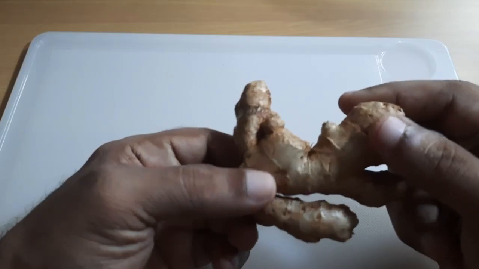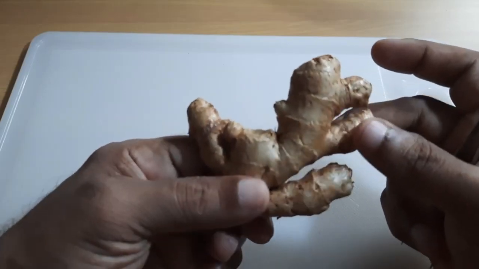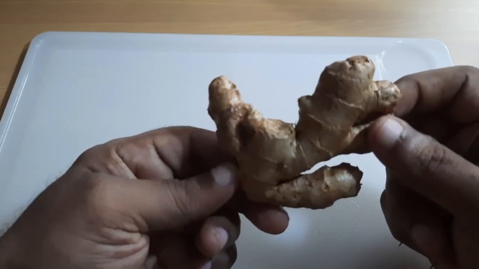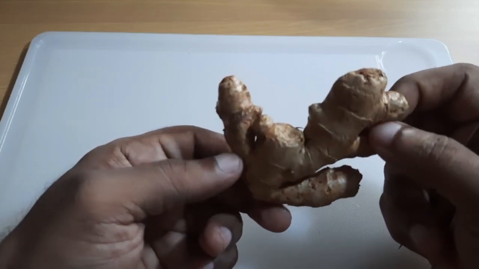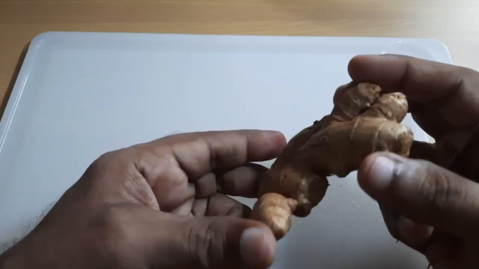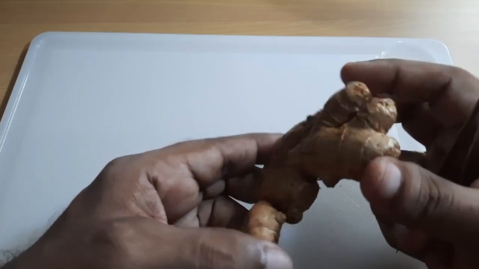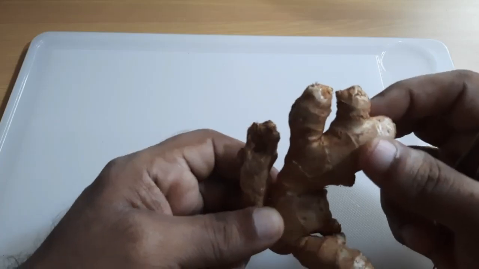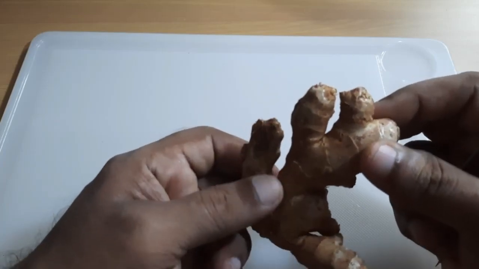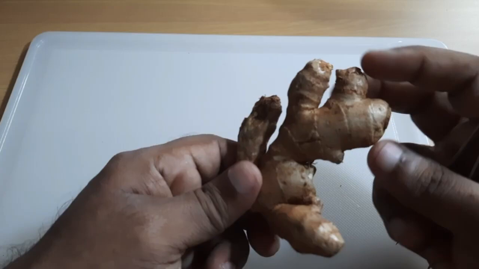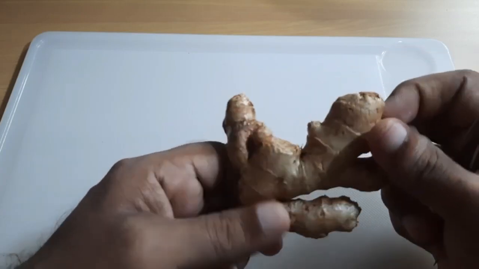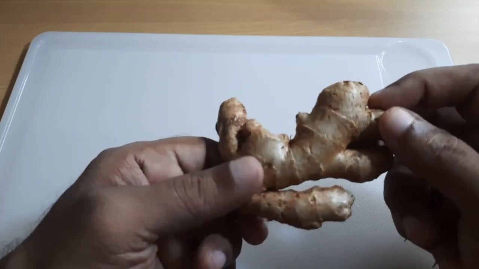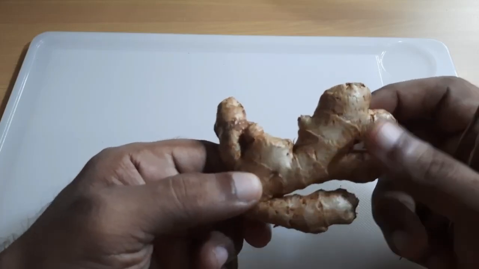It's a swollen underground rootstock or an underground stem which does have intermittent branches. Mostly it stays beneath the ground or soil. It is a modified root structure which is mostly seen beneath the soil.